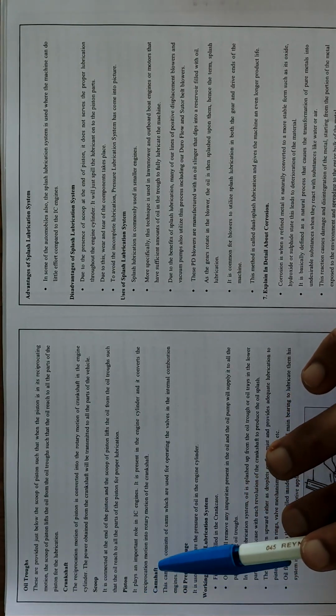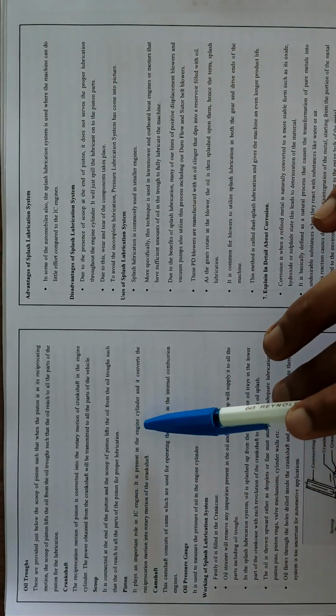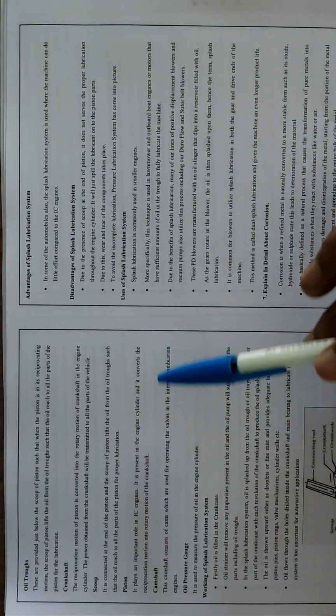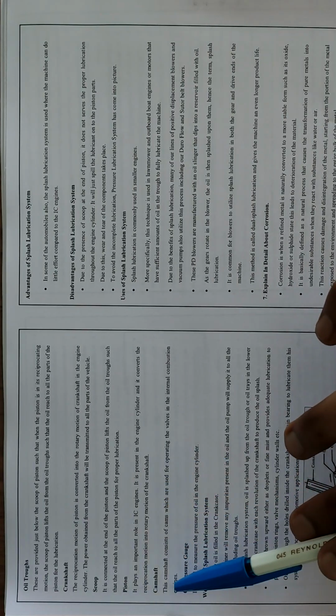Piston. It plays an important role in IC engines. It is present in the engine cylinder and it converts the reciprocating motion into the rotary motion of the crankshaft.